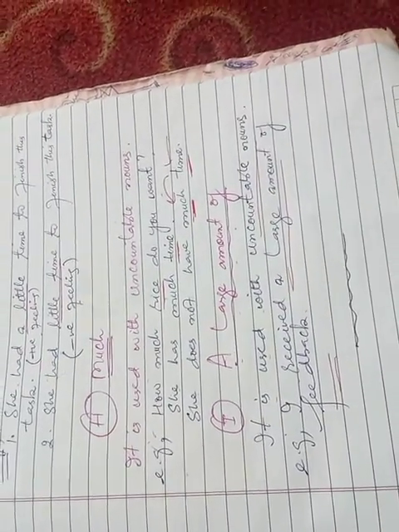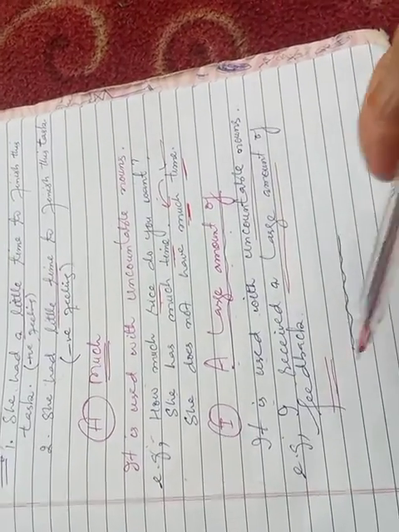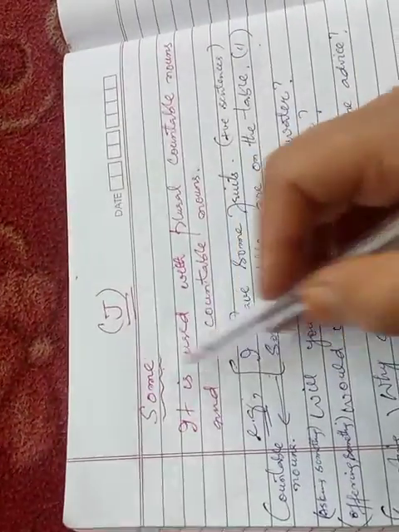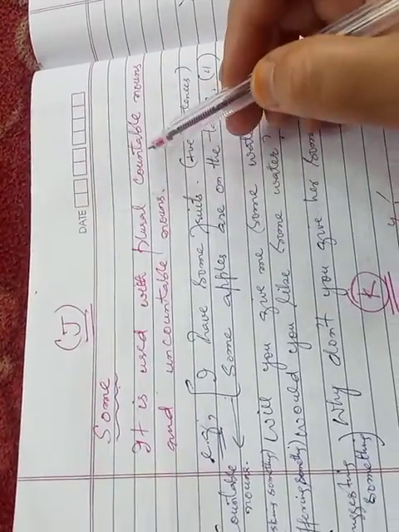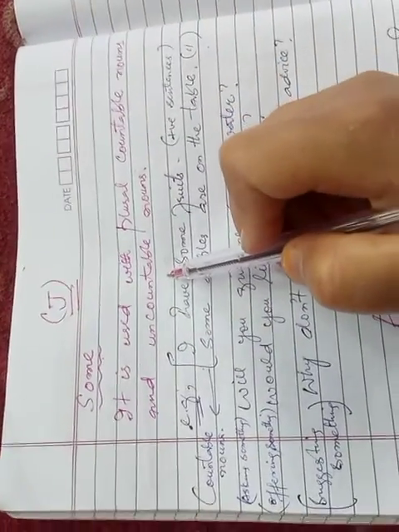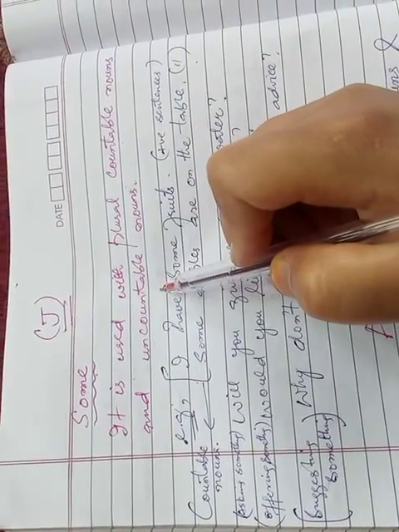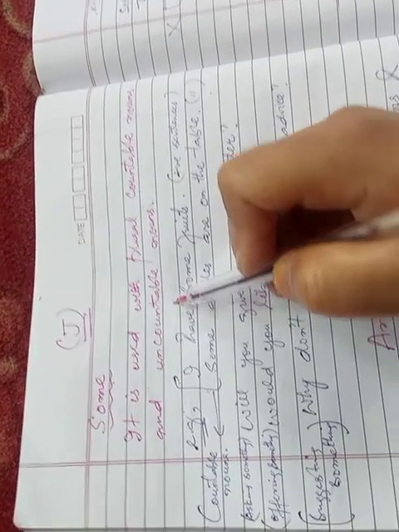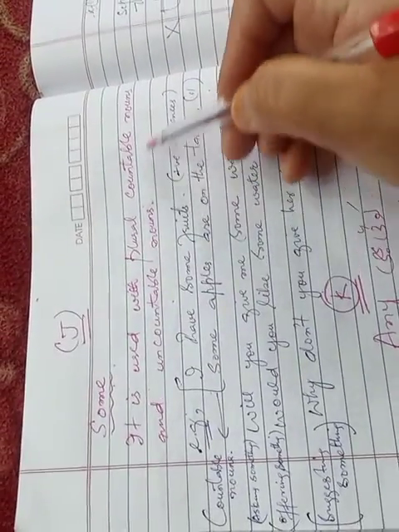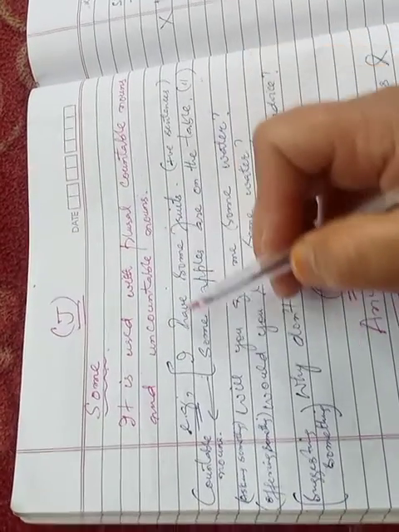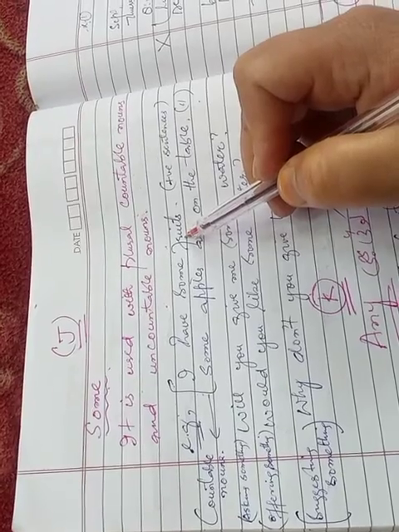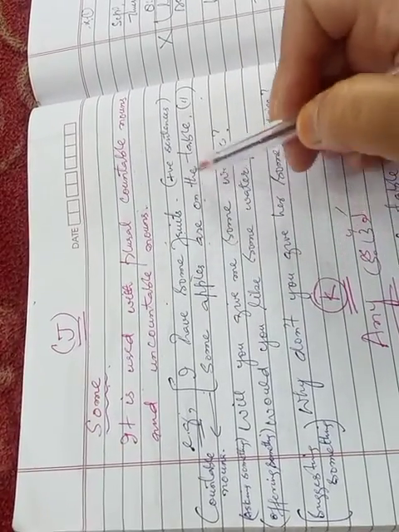This was about a large amount of. Then we will move towards some. It's used with plural countable nouns and uncountable nouns, because I told you earlier that some quantifiers are used with either of them, countable nouns and uncountable nouns. So some is used with plural countable nouns and uncountable nouns. I will give you examples. I have some fruits. Some apples are on the table.